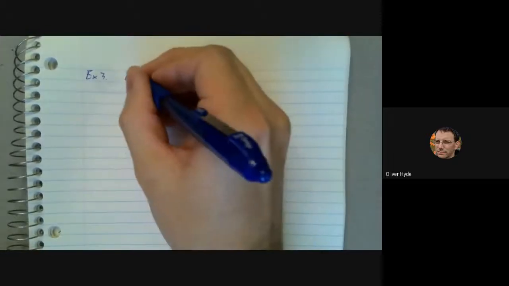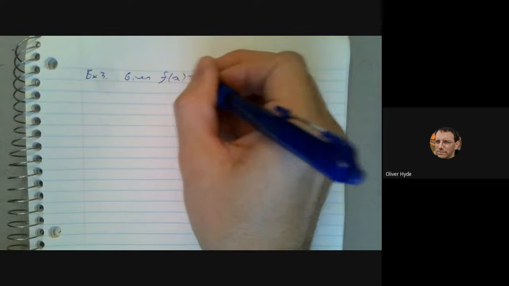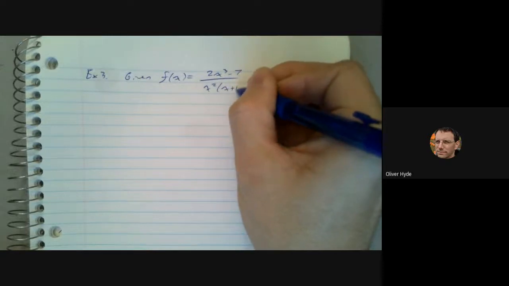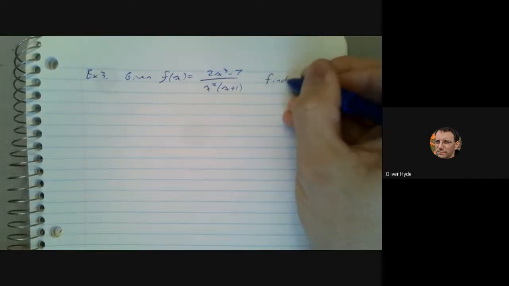Let's try example 3, which said given f of x equals 2x cubed minus 7 divided by x squared times x plus 1, we are asked to find f prime of 1.